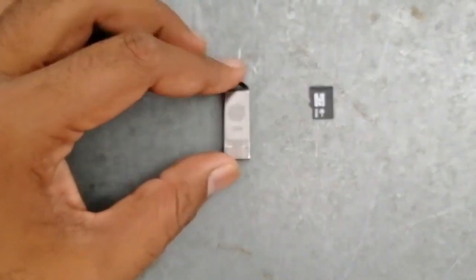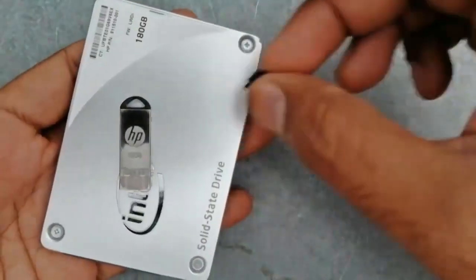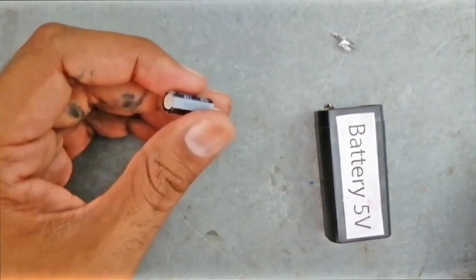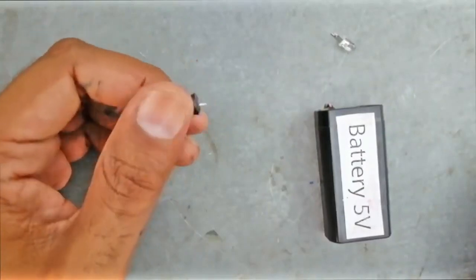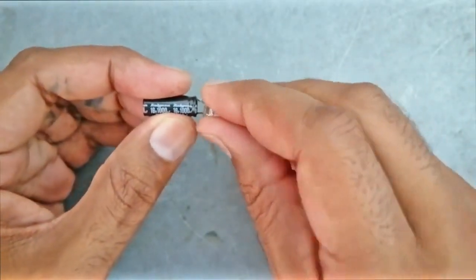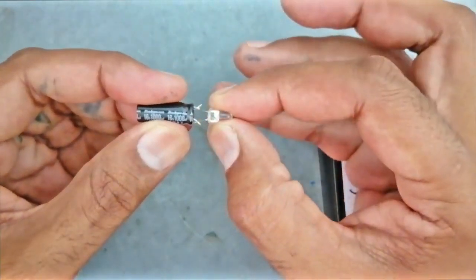Do you know how memory card, flash memory and SSD work and store data? Before knowing that, we have to learn something else. This is a capacitor that we have taken out from an electric circuit. This is an LED bulb. When we attach the LED bulb to the capacitor, it does not turn on. That means there is no current in the capacitor.